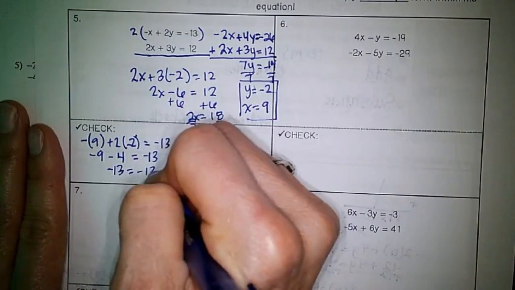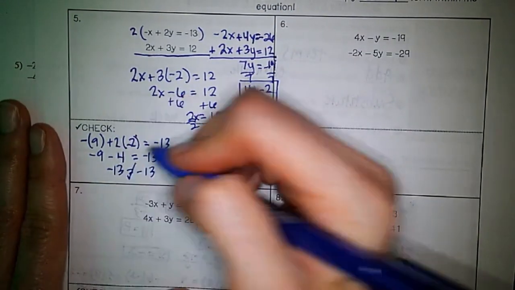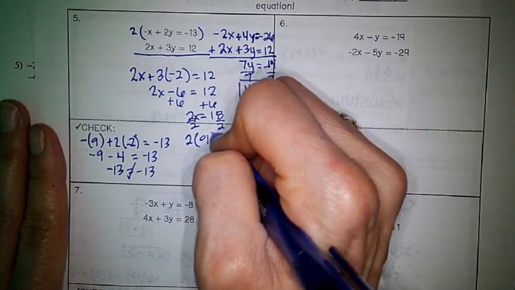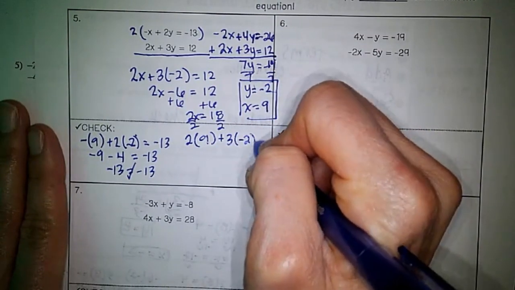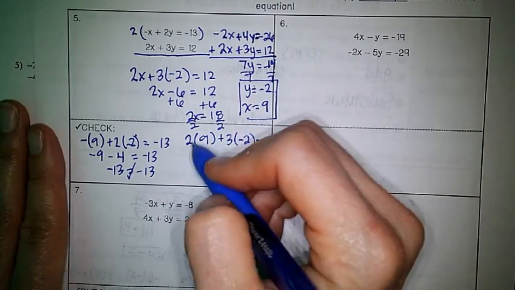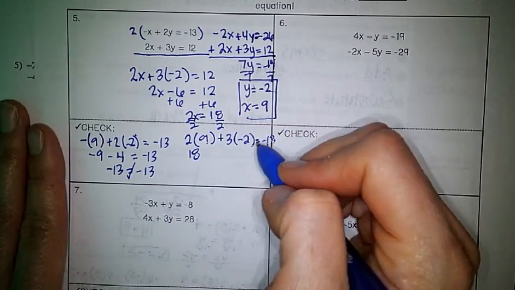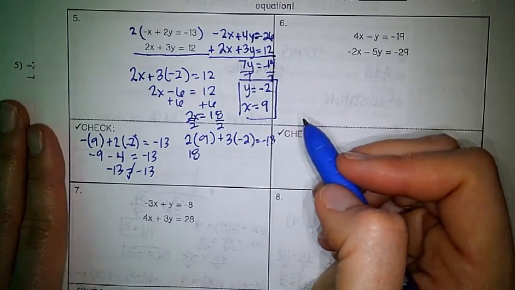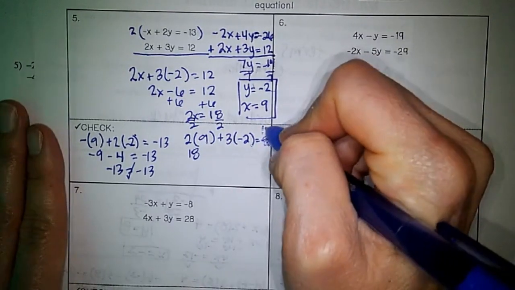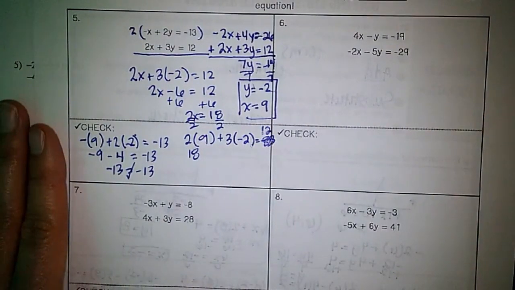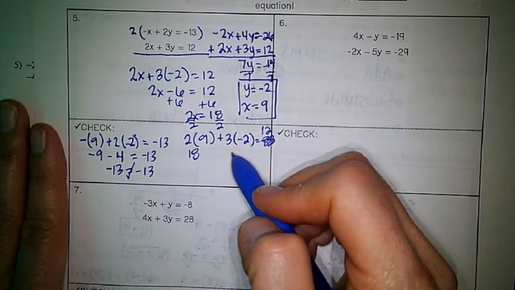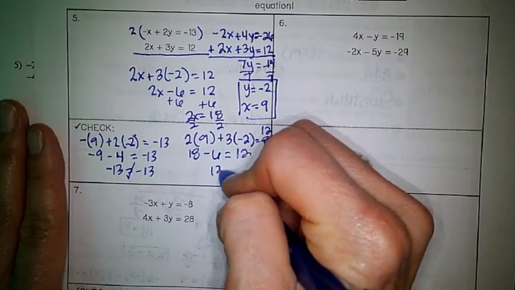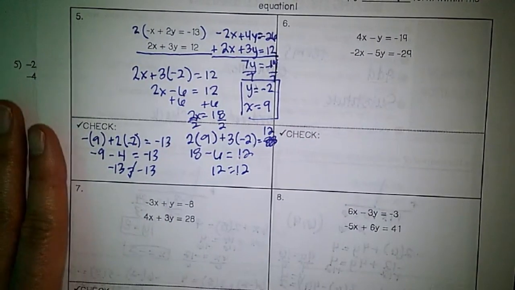Okay, let's check the next one. 2 times 9 plus 3 times negative 2 equals negative 13. 2 times 9 is 18. It's 12. Oh, I wrote the wrong one. I'm sorry. 2 times 9 is 18. Plus 3 times negative 2 is minus 6 equals 12. 12 equals 12. True or false? True.